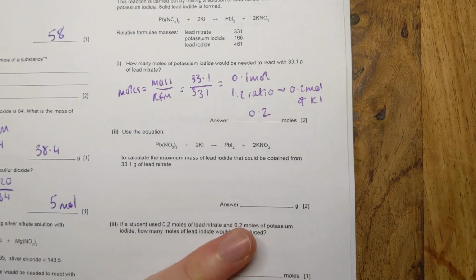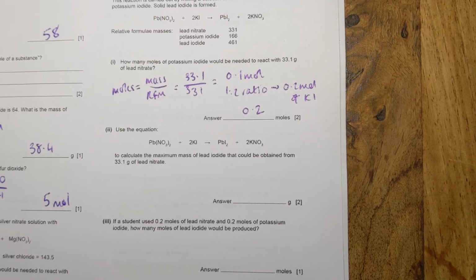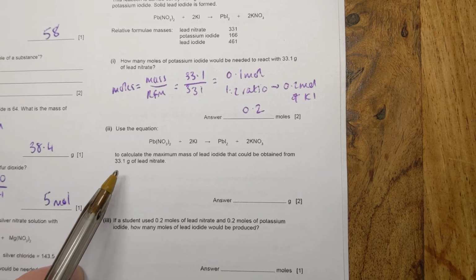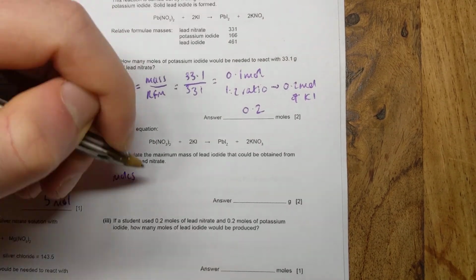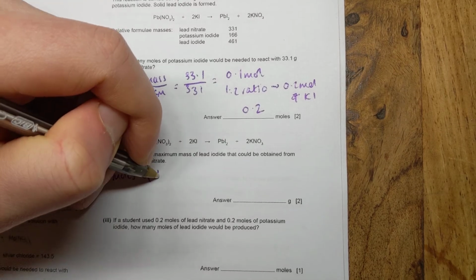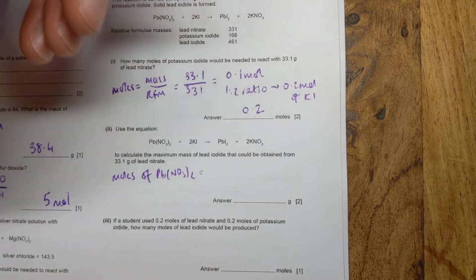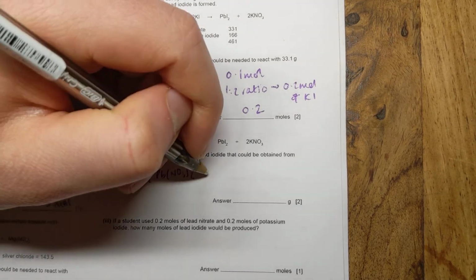Part 2. Different mole calculation. Calculate the maximum mass of lead iodide that could be obtained from 33.1 grams of lead nitrate. So the start of it is just the same. I've got 33.1 grams of lead nitrate. Therefore, the moles of lead nitrate I've worked out already from the previous part of the question is just 0.1.